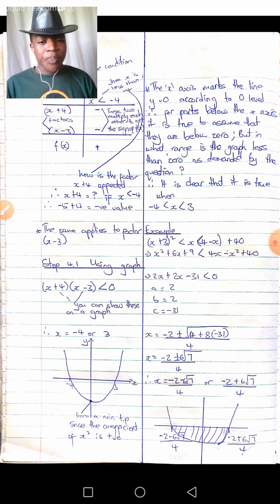An example there, we've got x plus 3 squared is less than x open bracket 4 minus x close bracket plus 40. Let's try and play around with that.